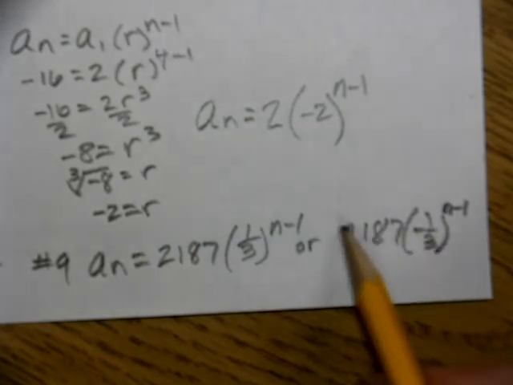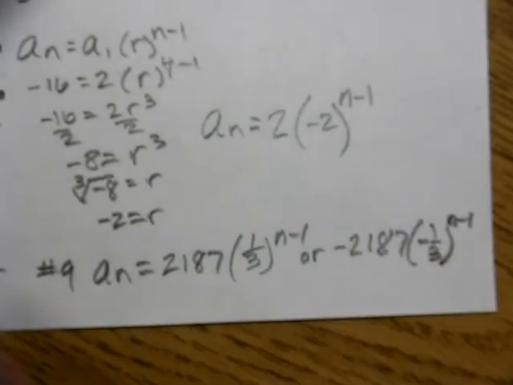So we have a negative 1/3. We also have a negative 2187.